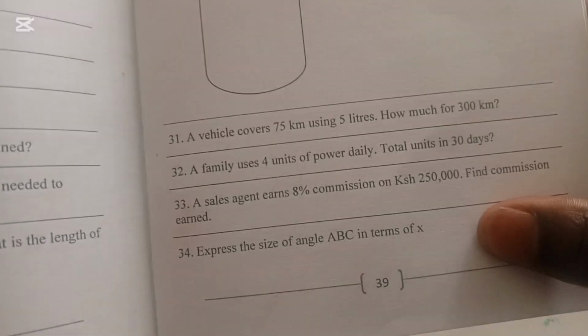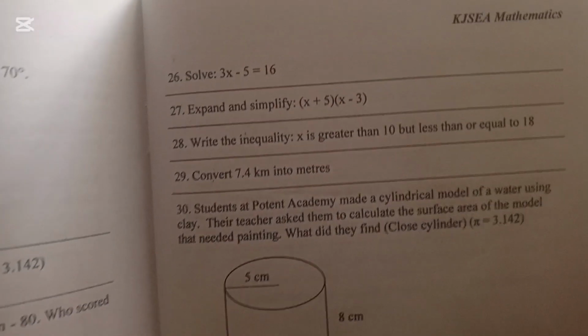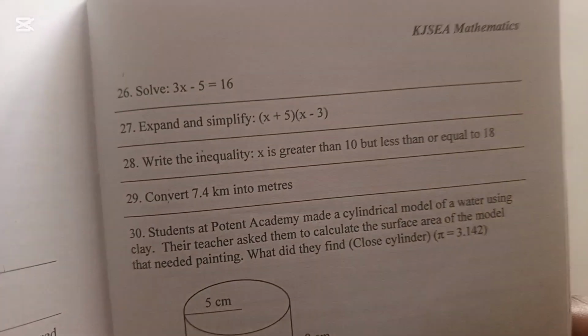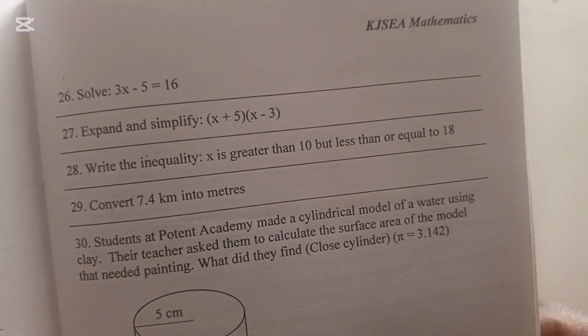Yes, this question, this sample paper 5, I think, page 39. Write the inequality x is greater than 10 but less than or equal to 18.